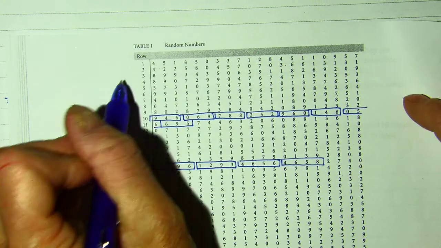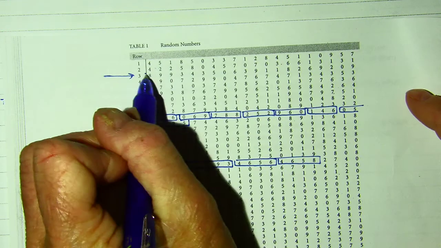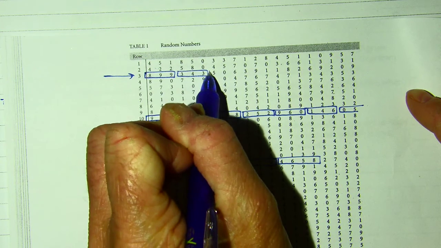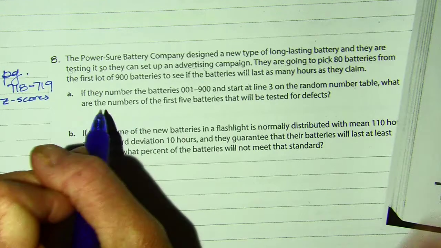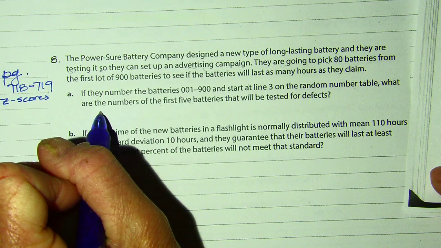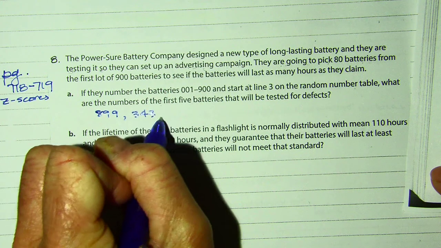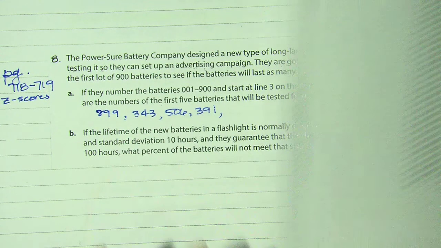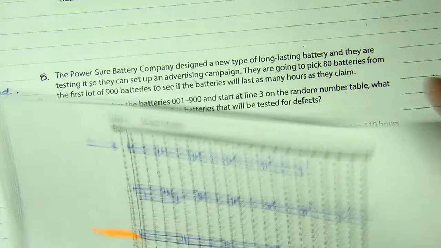So here's number 3, first 5, I need 3 digits, so 899, 343, 506, 391. Let me record those. 899, 343, 506, 391, and I need one more. The very next number is 182.